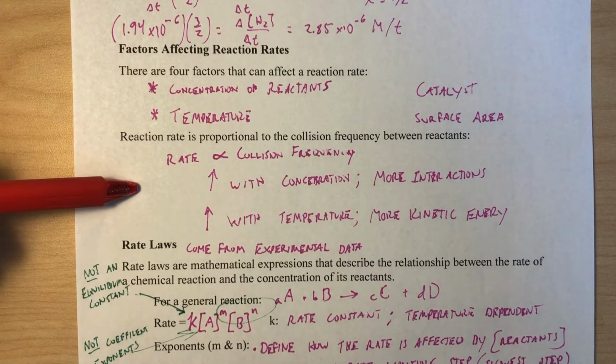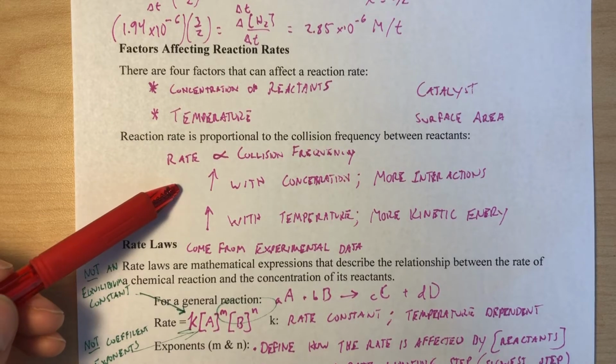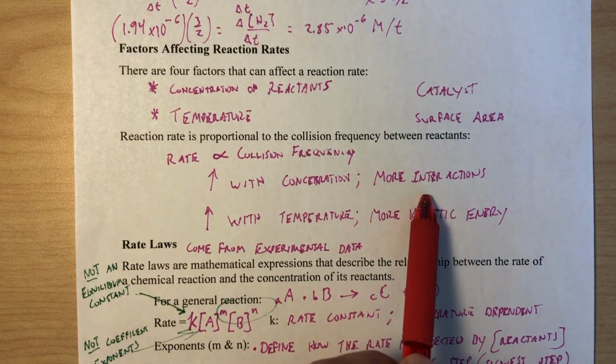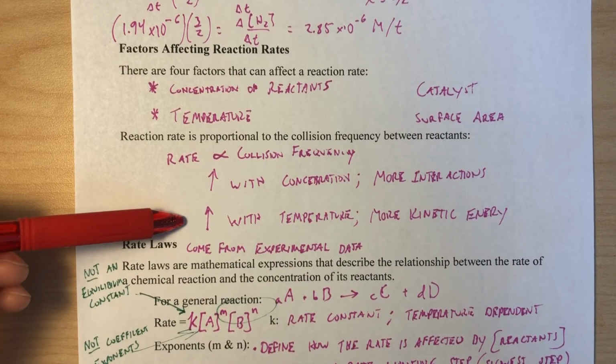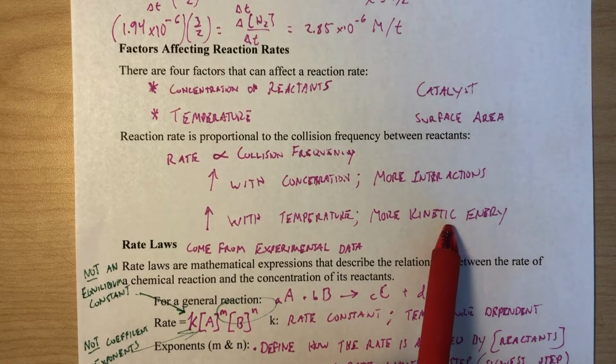It is proportional to collision frequency. In order for things to react, the molecules that are literally in the flask need to interact with one another, and rate is proportional to collision frequency. So as you increase the concentration, you have more interactions, more collision frequency, and a faster rate. If you increase temperature, you end up with more kinetic energy, and so your molecules are moving around faster. That would also increase your reaction rate.